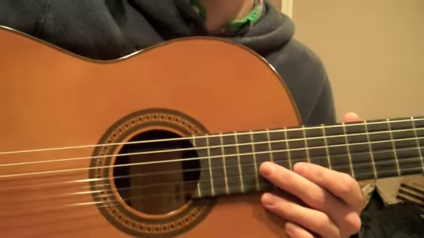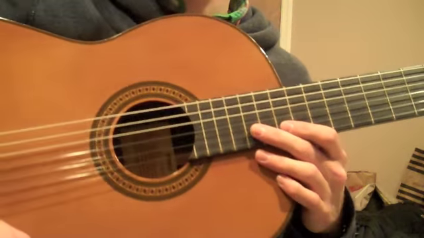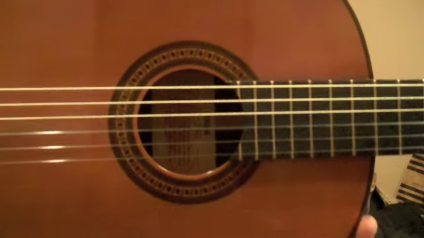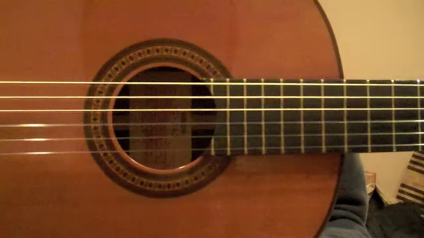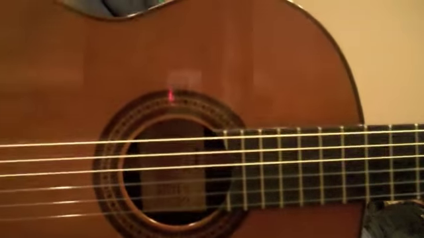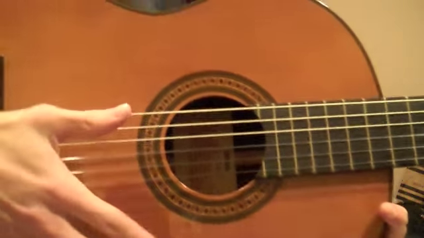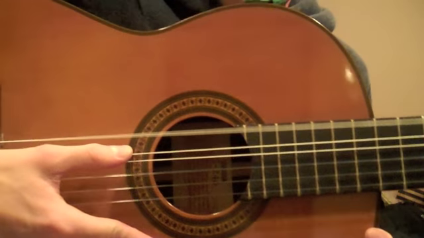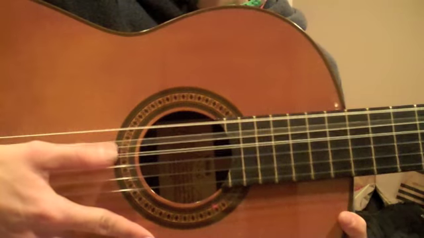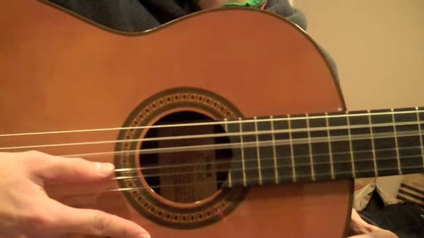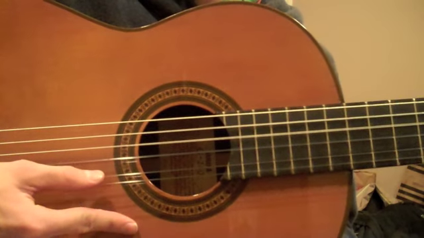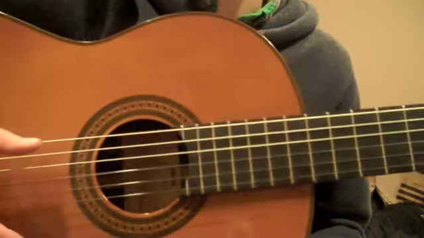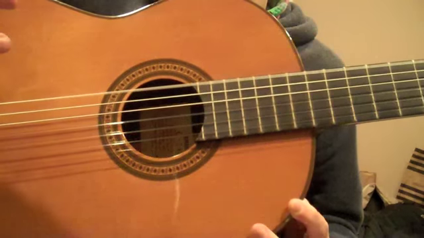Okay, so this is the first lesson in my series of tutorials here. Let's start with the basics. We're going to go through string names because that's pretty important when referencing finger positions and chords and so forth. So the lowest note we have on a regular acoustic guitar here is E. Then move on to A, D, G, B, and then E again, which is an octave above the first string here. So there you go.